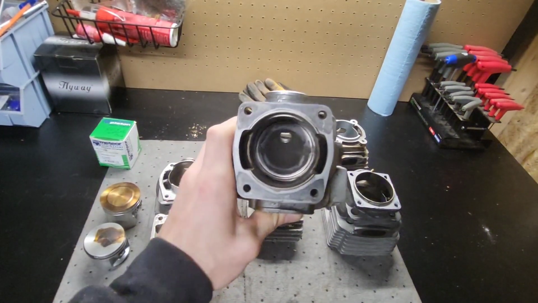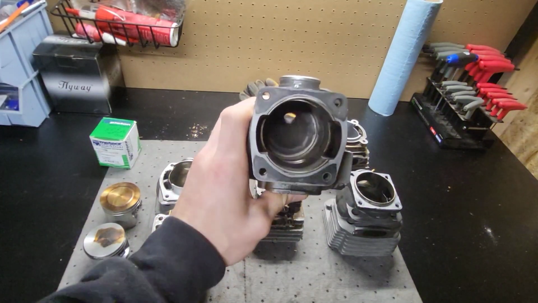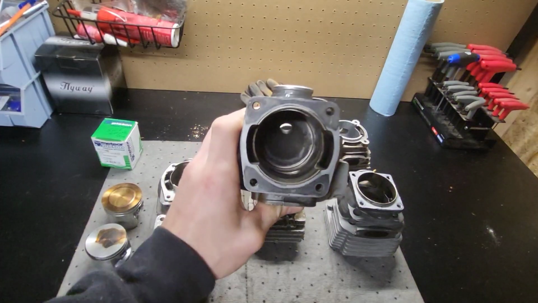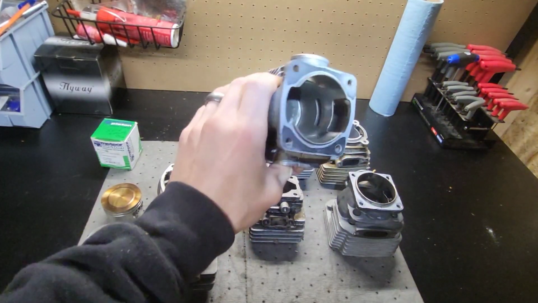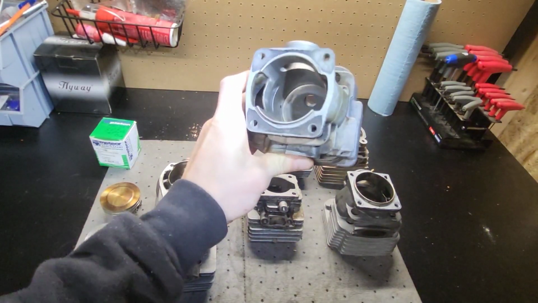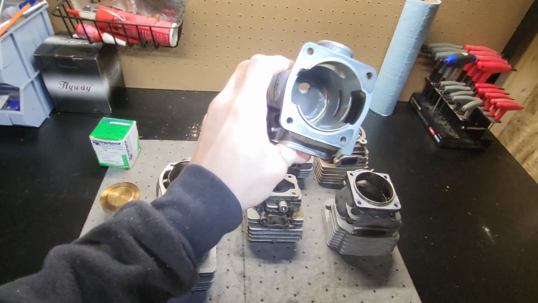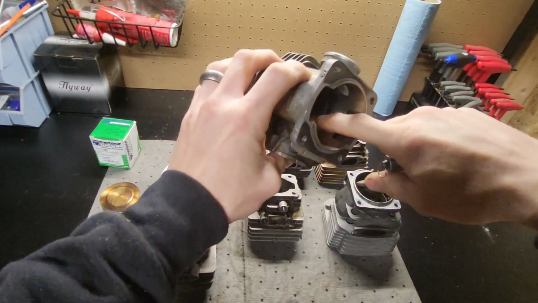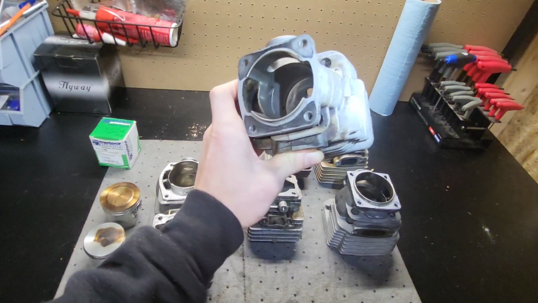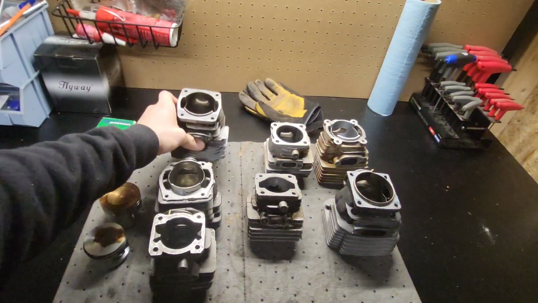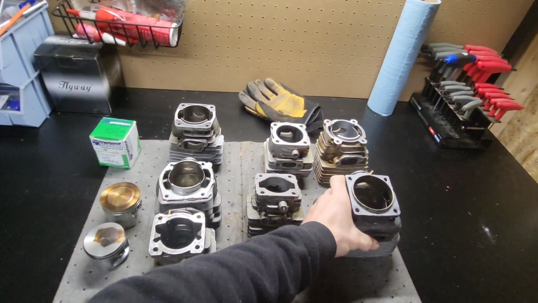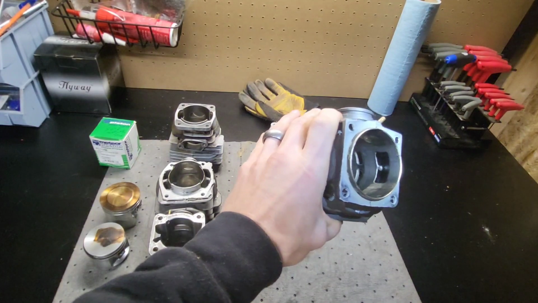This is a Poland 505 cylinder. This is a dual closed port. Closed because it's got the divider that closes it off, and it's 2 ports. This is a 395.